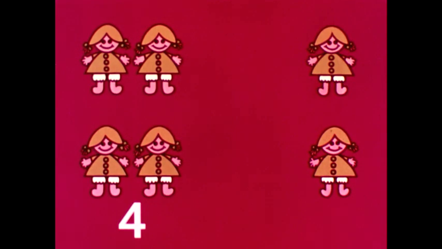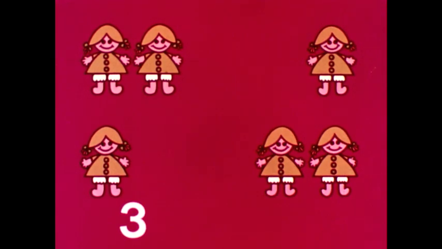She can keep 4 and give her sister 2. She can keep 3 and give her sister 3. She can keep 2 and give her sister 4. She can keep 1 and give her sister 5. She can keep 0 and give her sister 6. So you see, there are many different ways you can think about a number.